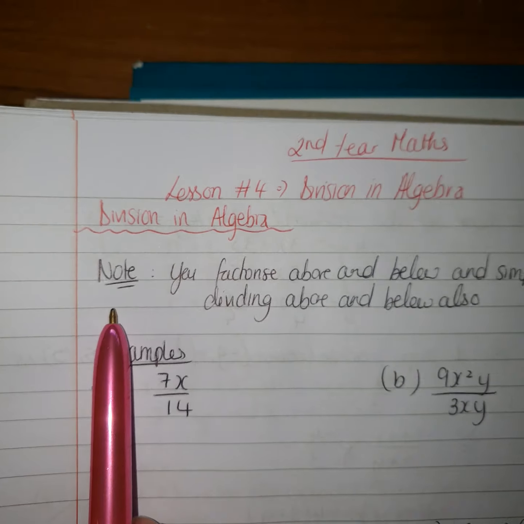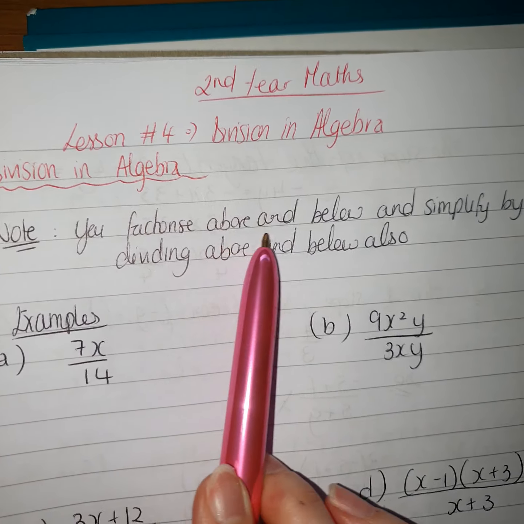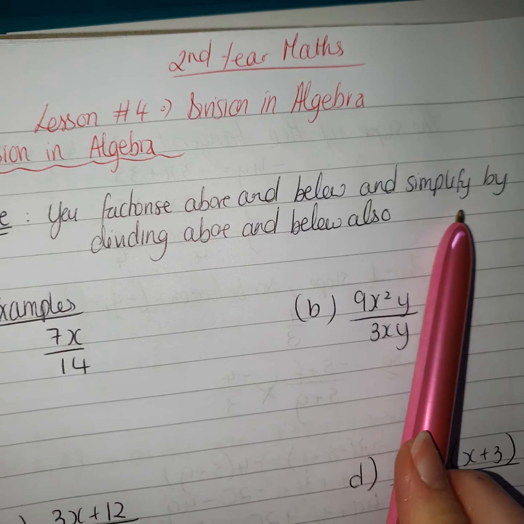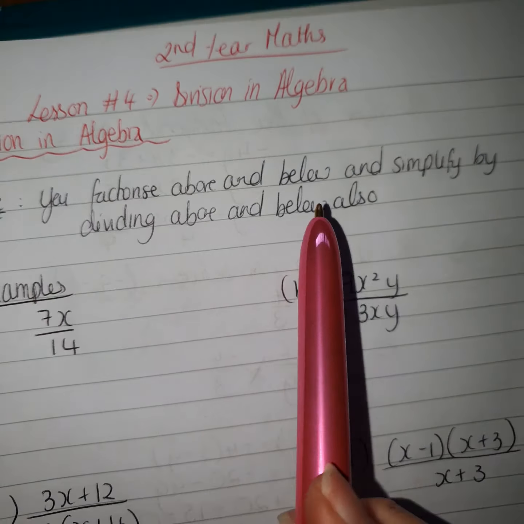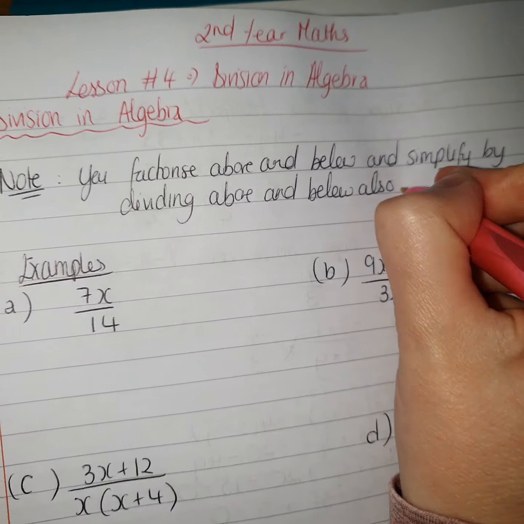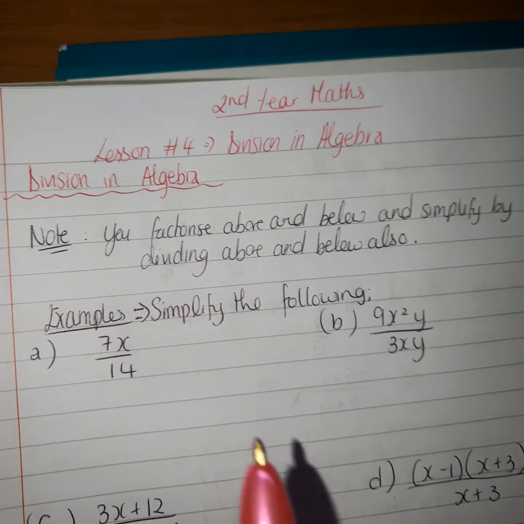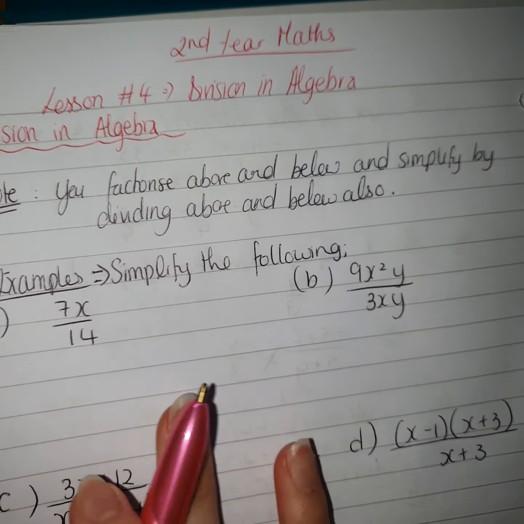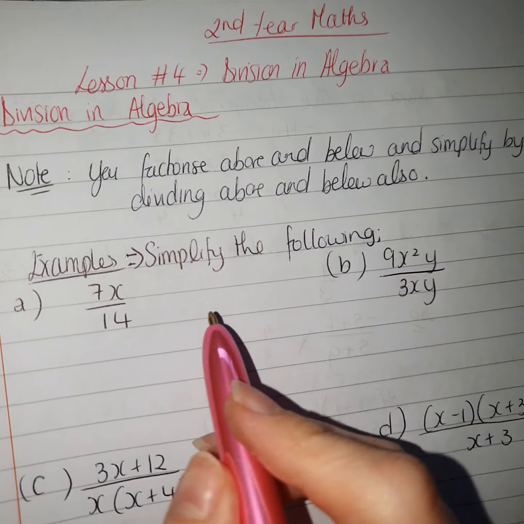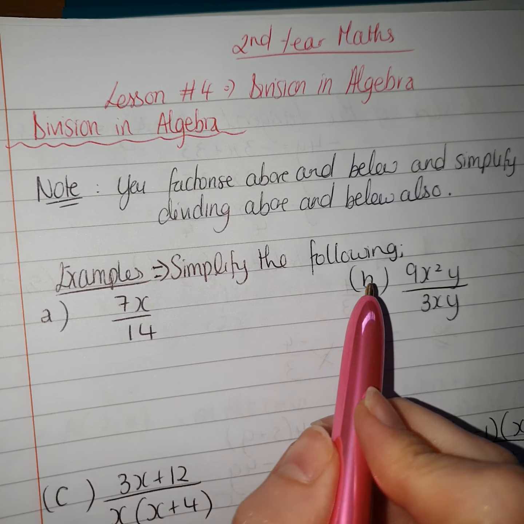So the note that I put here to take down is that you factorize above and below and simplify by dividing above and below also, okay? So let's look at these, right? So the examples here that we have, I want you to take down all of these examples as part of your notes. So simplify the following, right?